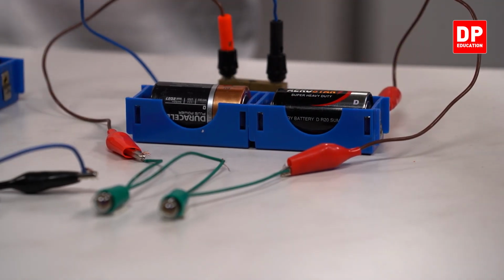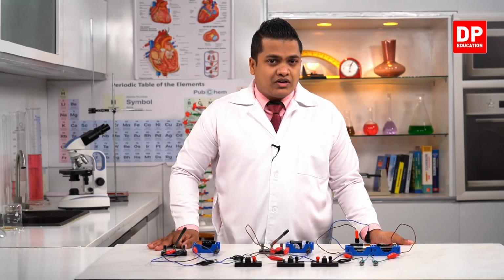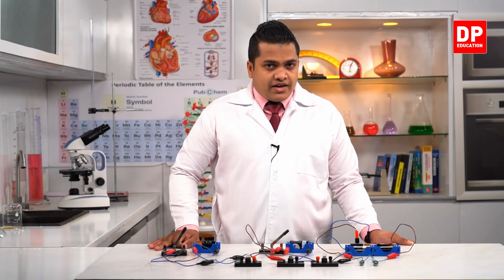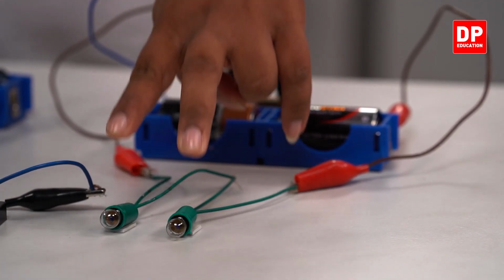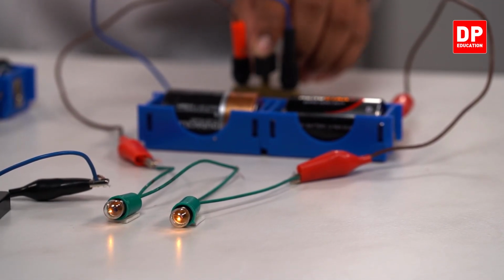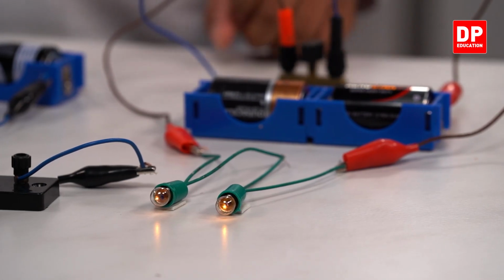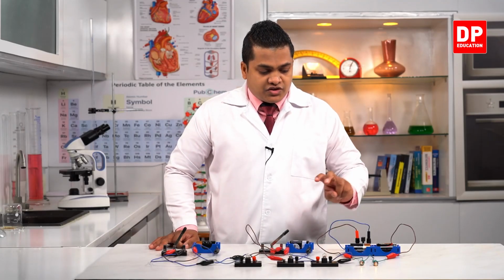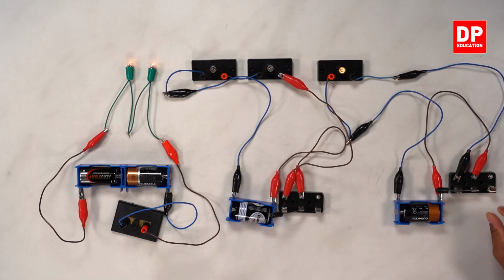Now in this case, 2 different dry cells means about 3 volts. So there is a remainder after 2.8, which means that both the bulbs in this case should light up. So when I turn on, see, both the bulbs are going to light up. But when you compare the brightness of these 2 bulbs with the first instance here, there is a considerable change.